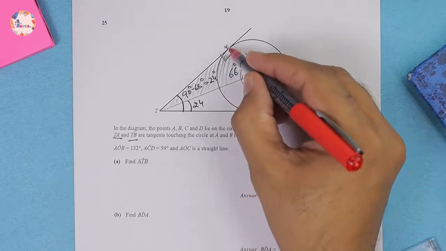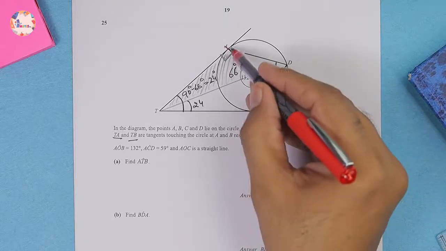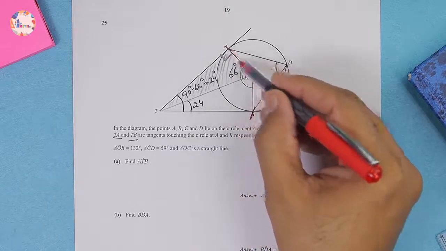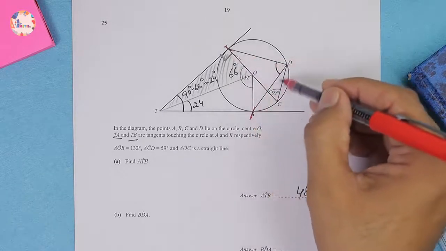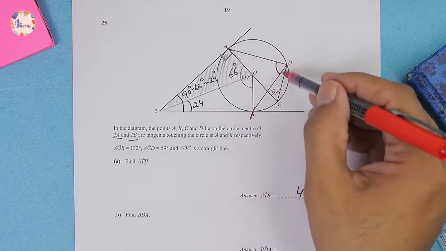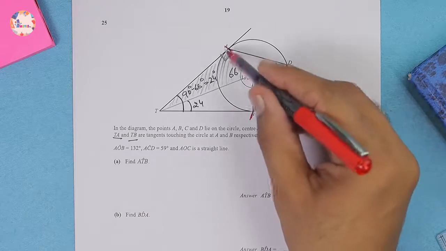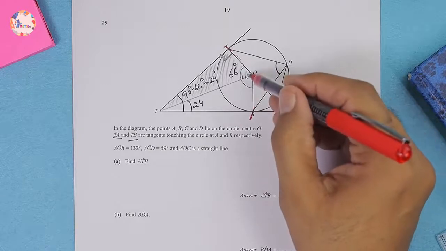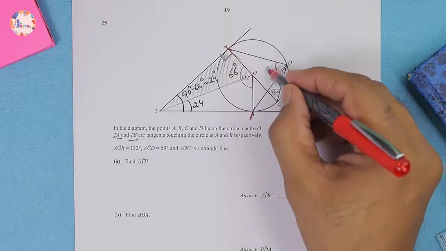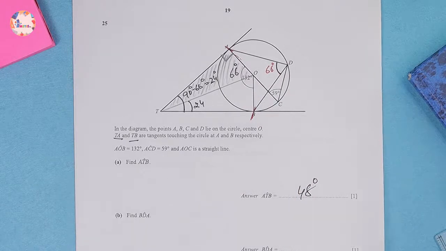So this segment AB, and on this segment there is angle AOB, which is the angle at the center, and ADB is the angle at the circumference. So this angle will be half of this angle by the theorem. The angle at the circumference is half of the angle at the center. So this is half of 132, which is 66. So this will be 66 degrees.